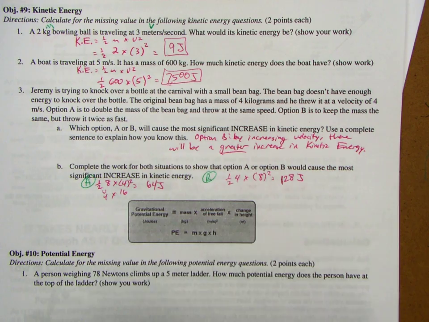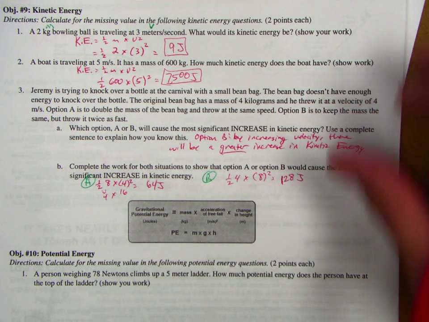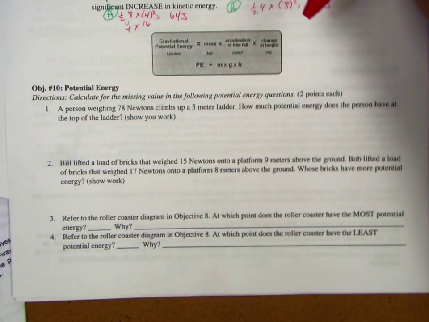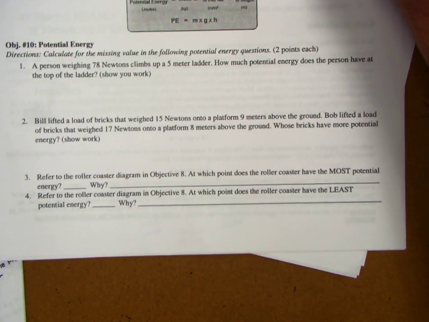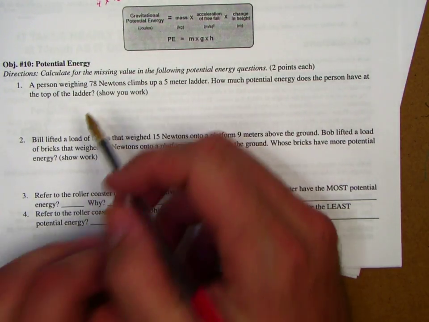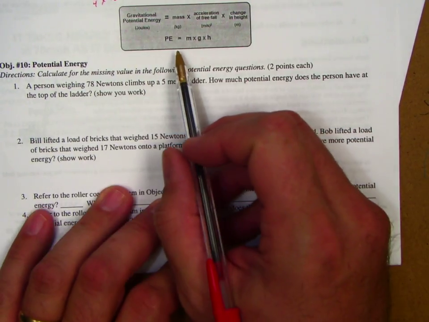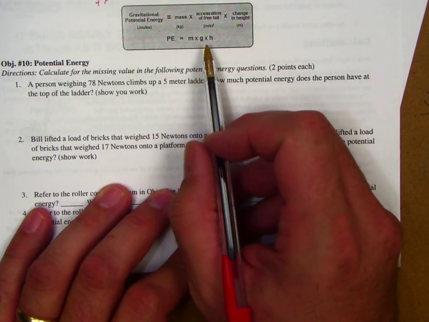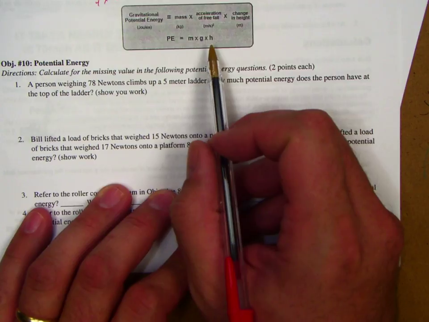Okay, so here's how we do objective number 10 on potential energy. When we're doing objective number 10, we want to keep in mind our units. Let's just go ahead and work through this. We're going to use the formula for potential energy equals mass times gravitational pull times the height.